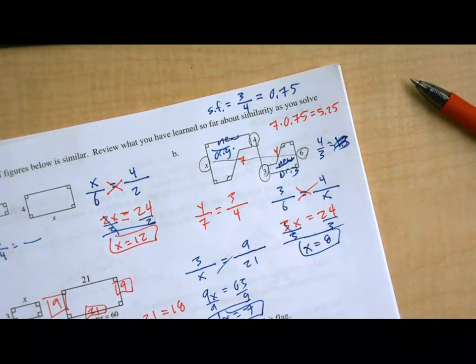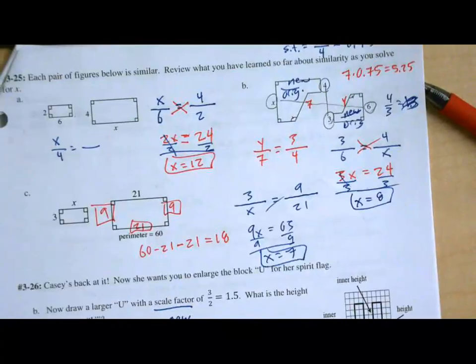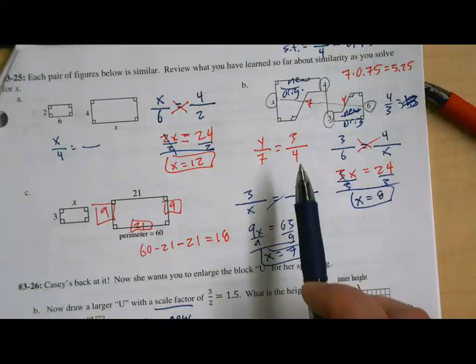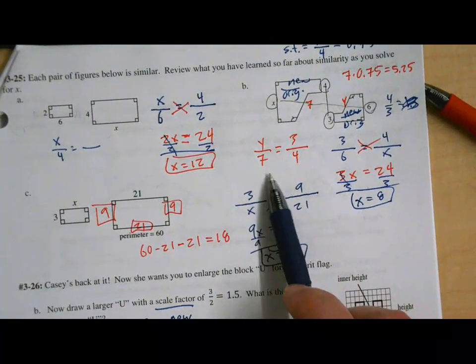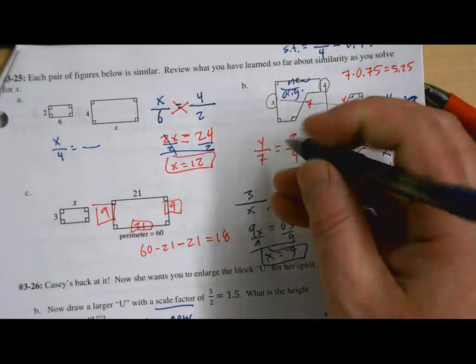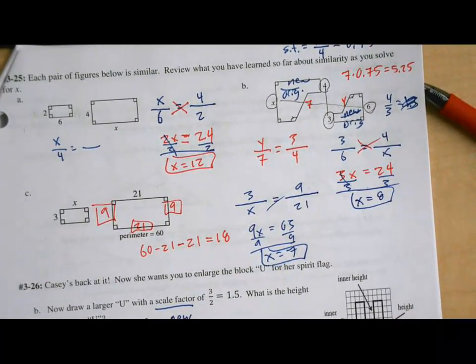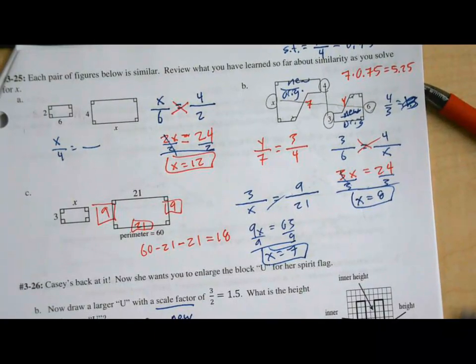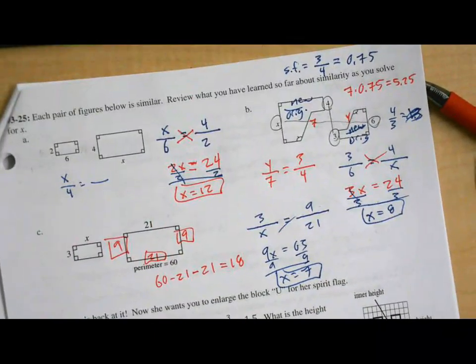Guys, all this to say, if they ask you to find the scale factor, find the scale factor. If they ask you to find a side, would you please set up a proportion and solve it this way? Please do it this way. My students who use proportions get better grades on their tests. They make fewer mistakes on their assignments, okay? Homework help's going to try and get you to do it a different way. Use proportions, all right? All right, enough of that.